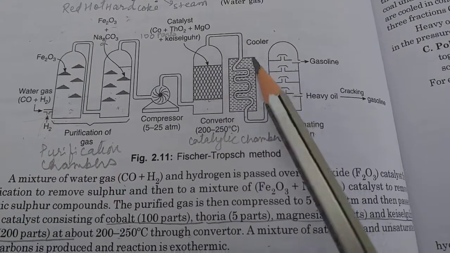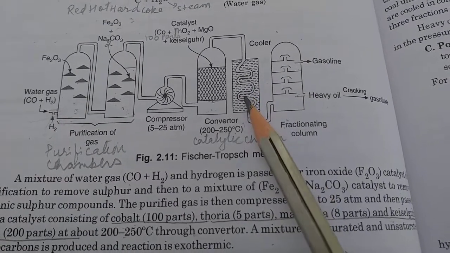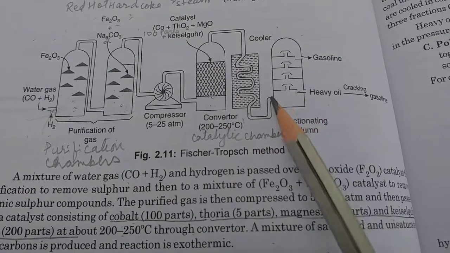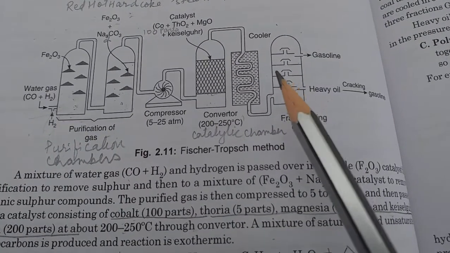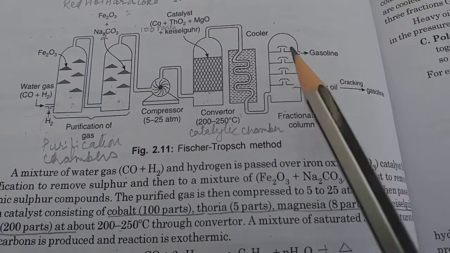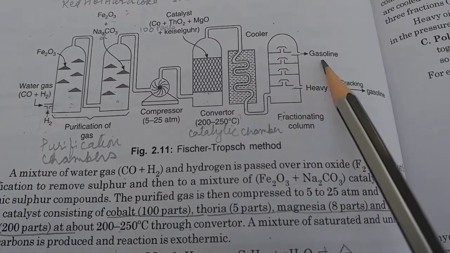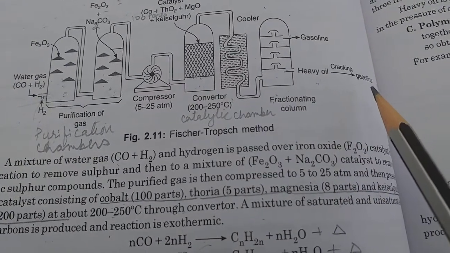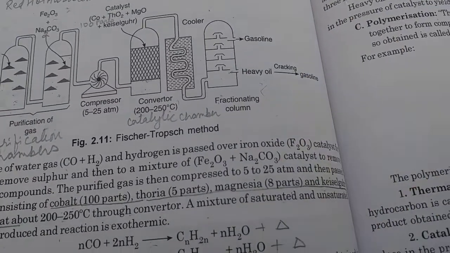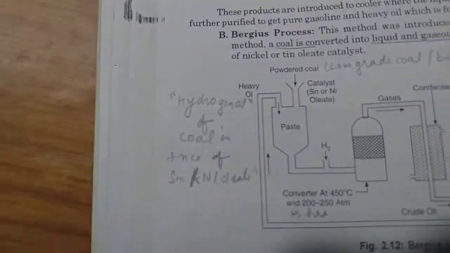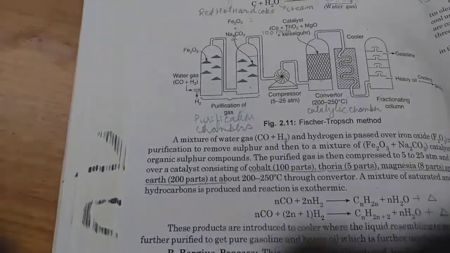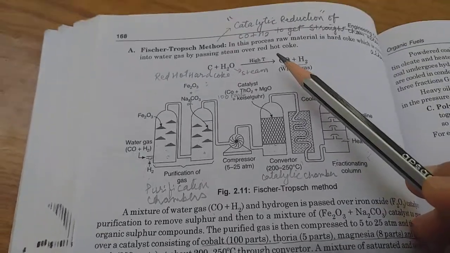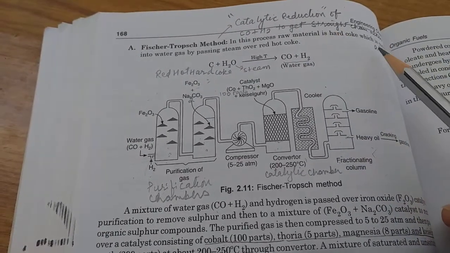These gases are passed through the condenser, where they cool down, and then pass to the fractionating column, where they are collected in different fractions. The gasoline or petrol which is formed is collected from the top of the fractionating column, and the heavy oil which is produced is further cracked to produce more gasoline. The first method, the Fischer-Tropsch method, also called catalytic reduction of water gas to get straight chain alkane and alkene.